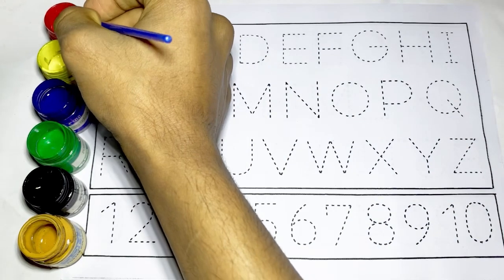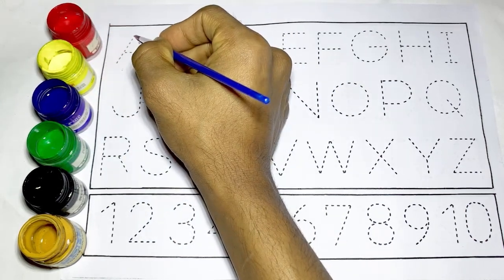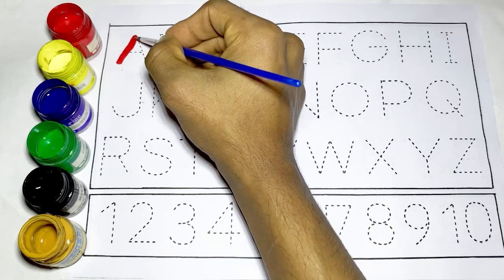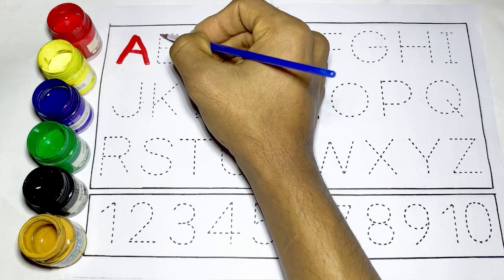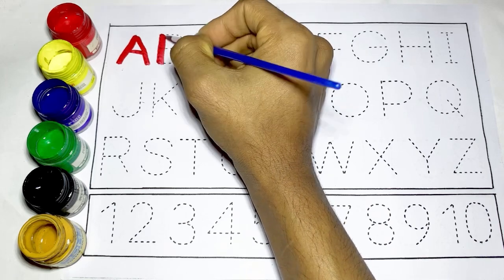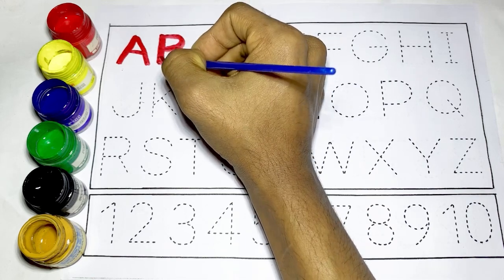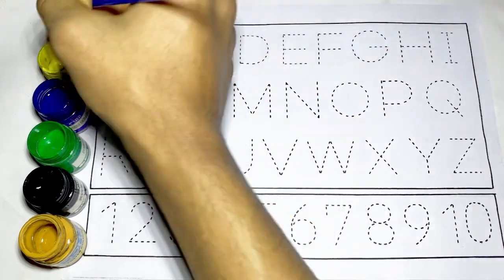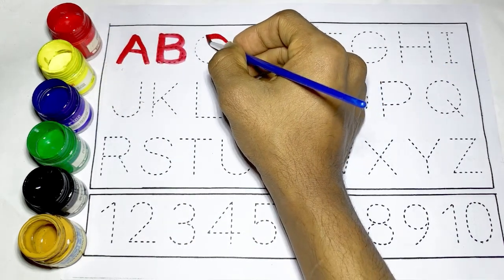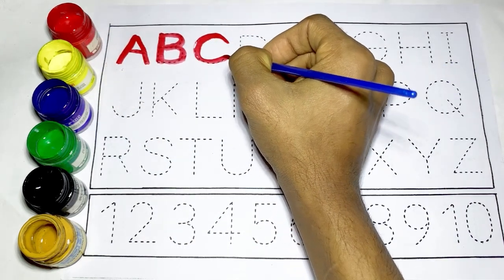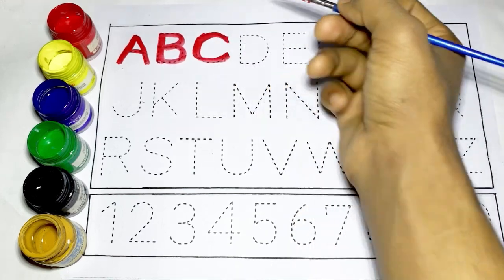Kids first draw A. A for apple, A for aeroplane, and use red color. B. B for ball, B for bat, and again use red color. Kids now draw C. C for cat, C for car, the alphabets of C, and again use red color.